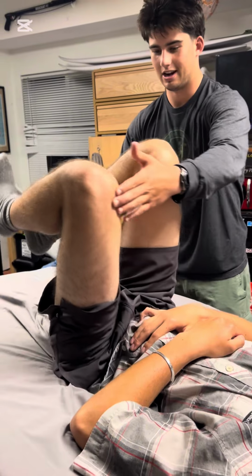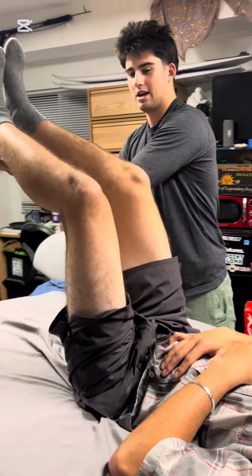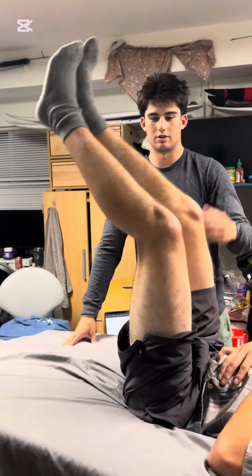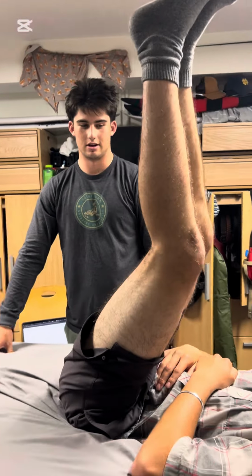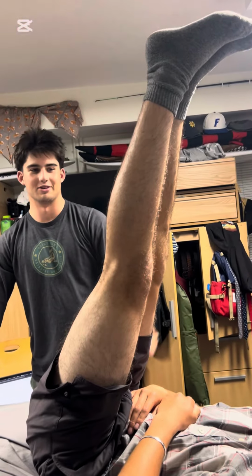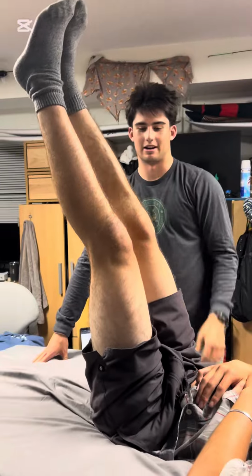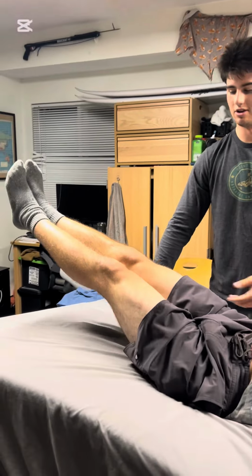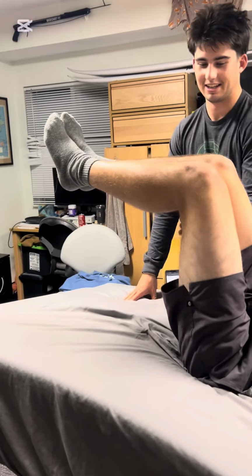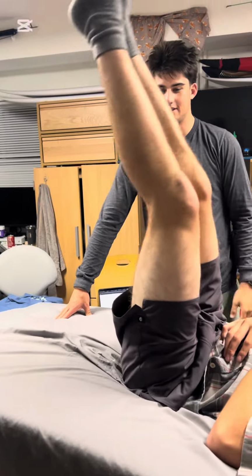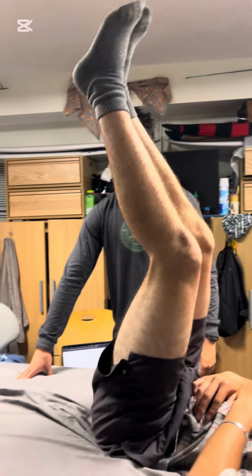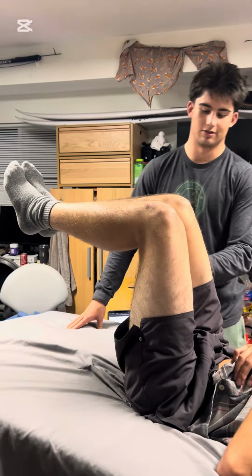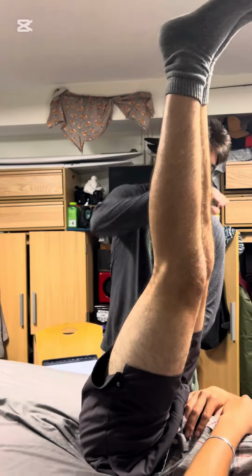Up here. Out like this, legs up. Yeah. And then go straight up, as straight as you can. Yeah, there we go. And then back down. No. At the knee. So up and down. Okay, and then down. Boom. And then you're testing for hamstring strength. All right, you're good.